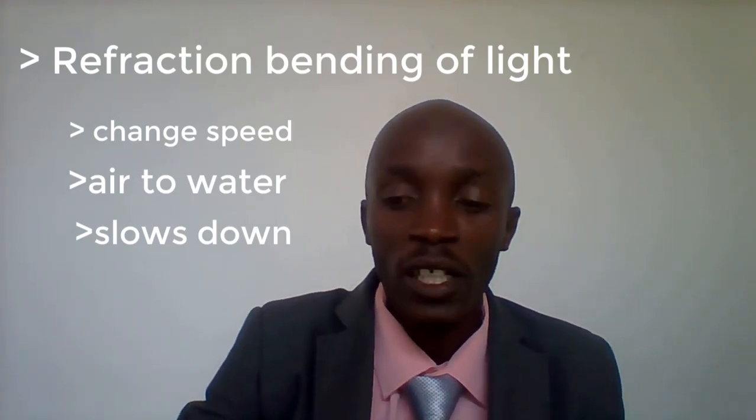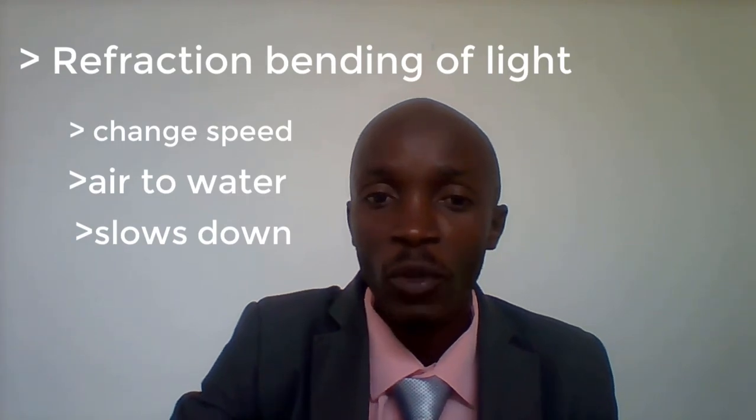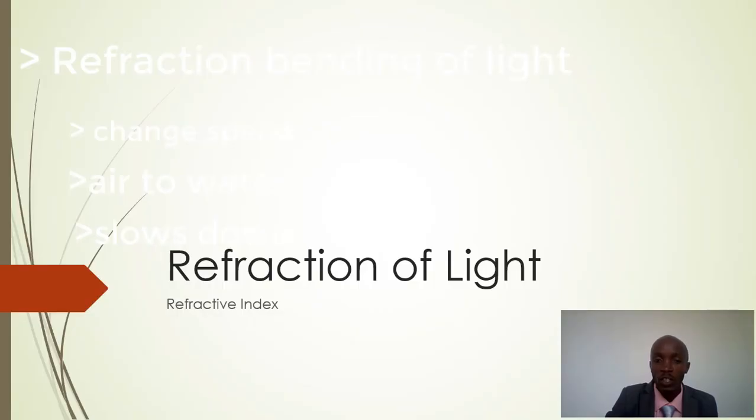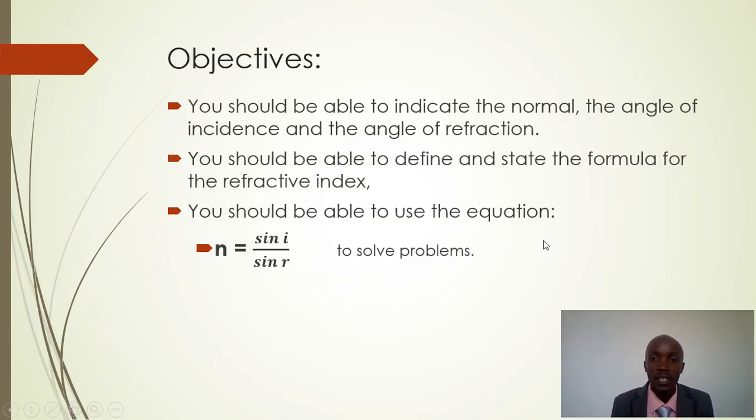There are some objectives that will be important for us to learn, and these objectives are: the first thing, you should be able to indicate the normal, the angle of incidence, and the angle of refraction. That is very important.